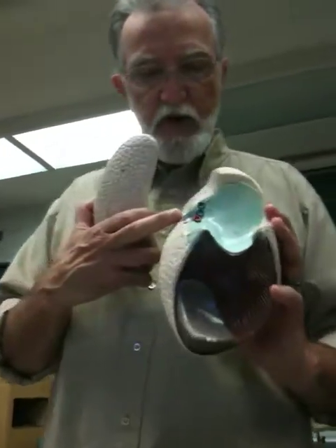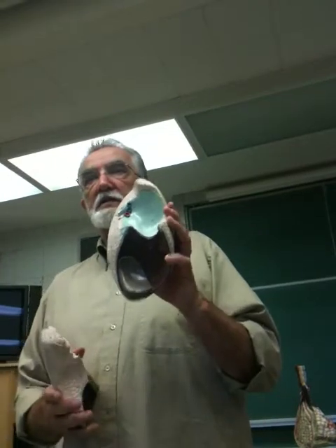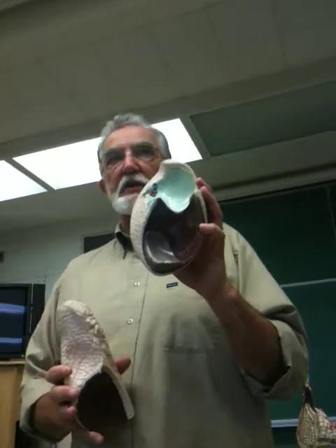But this is where the bronchi and the vascular structures and the venous structures and the lymphatic structures all go into the lung, all in one area. So they refer to that as a hiatus or a hilus.